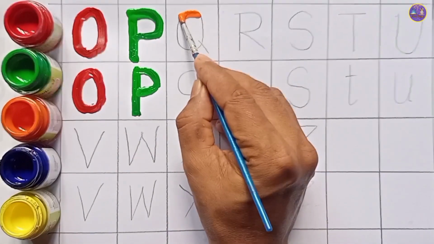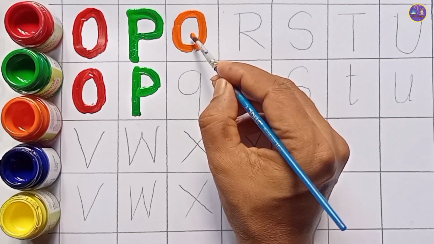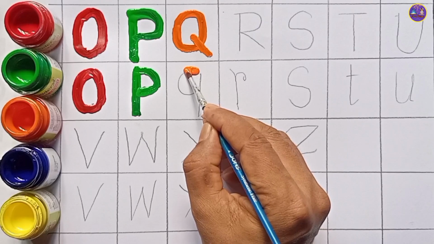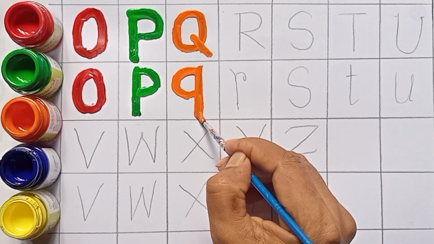Orange color Q. Capital Q. Q for Quran. Small q. Q for queen.